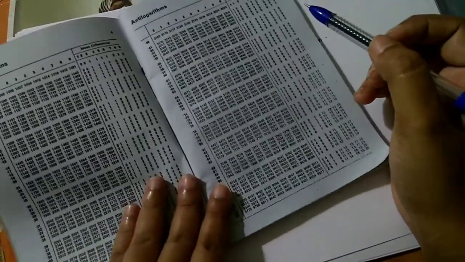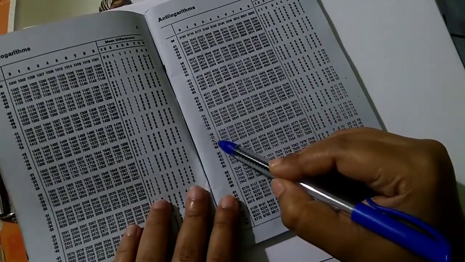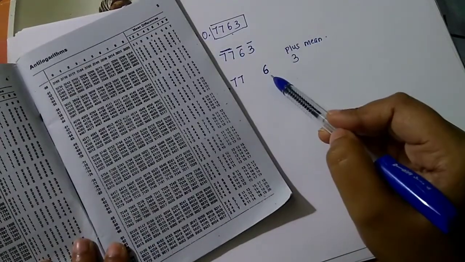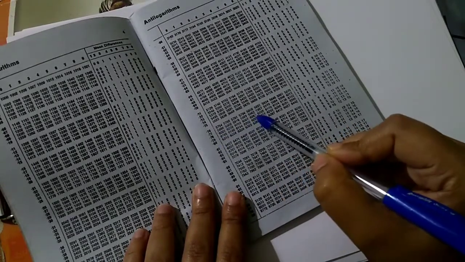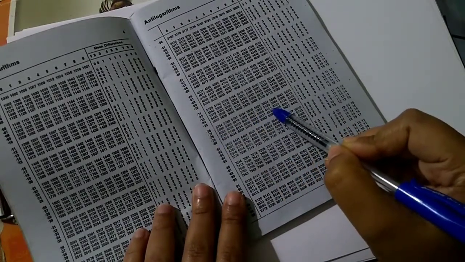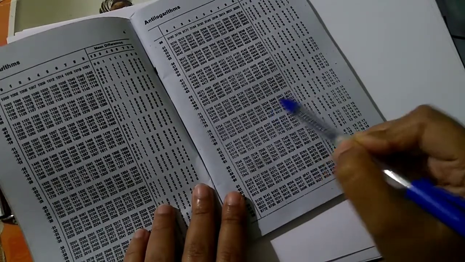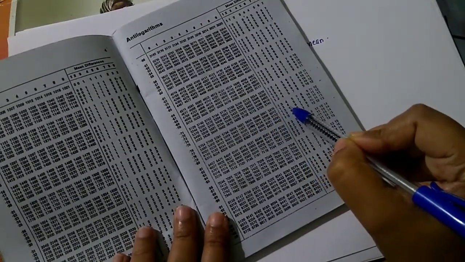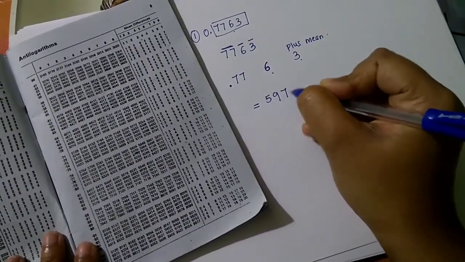Here it is, 0.77 under the number 6. So it comes out to be 5970. Plus the mean difference 3, in the same adjacent row the mean difference is 4. So what is your value now? 5974.